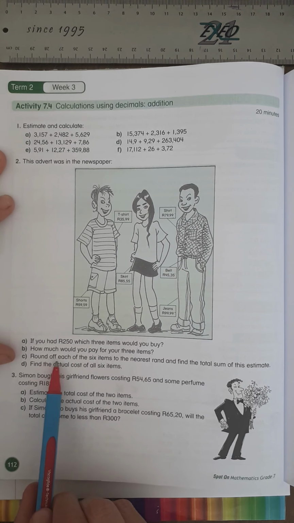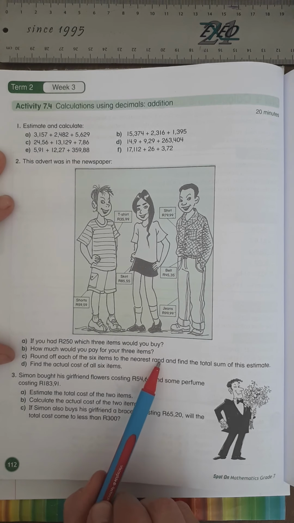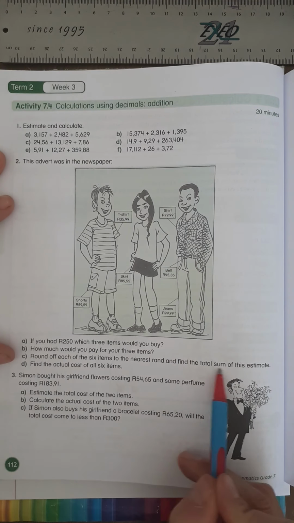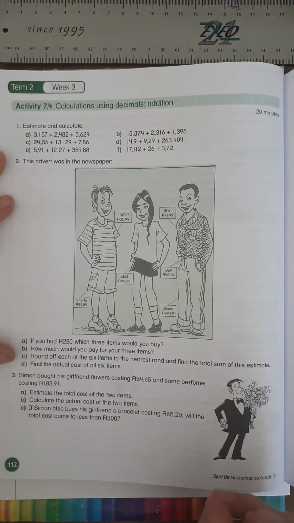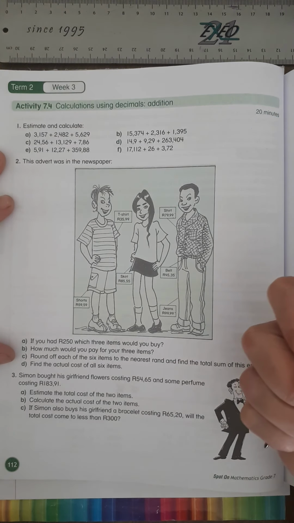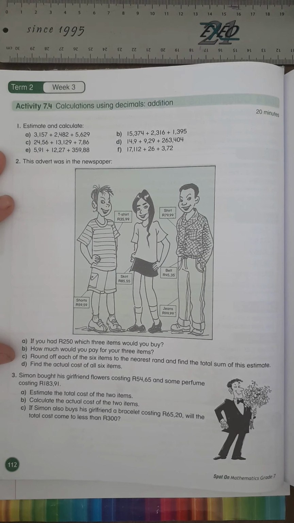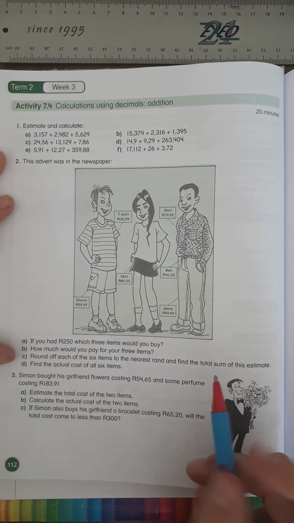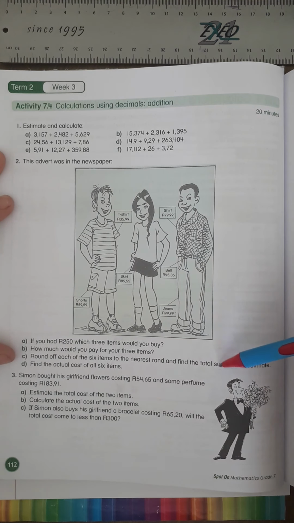Number C, they say, round off each of the 6 items to the nearest Rand and find the total sum of this estimate. Remember, what does the word sum mean? We spoke about this at length in class. The word sum, you add. Product, it's a multiplication. Quotient, that's when we divide. And the difference, then we are talking about a minus, subtraction. So you've got to round all of these to the nearest whole number, and then you're going to add it. That asks for the sum.